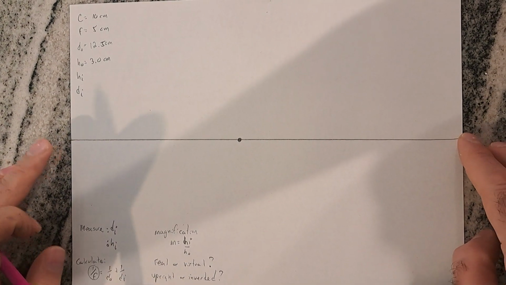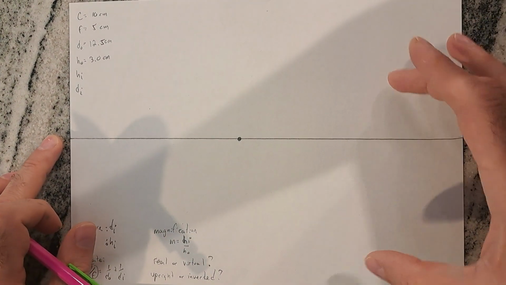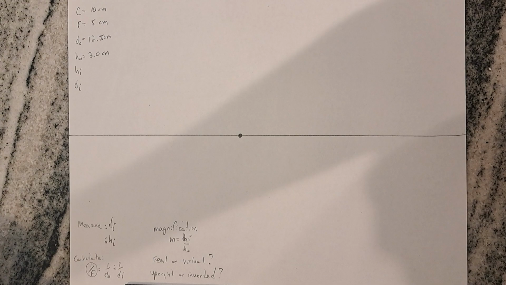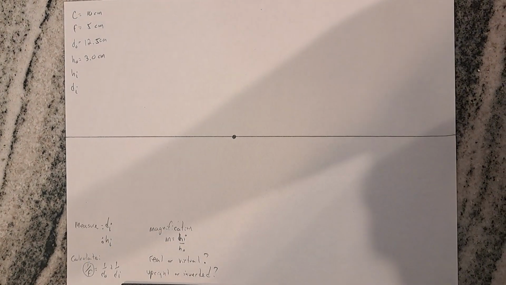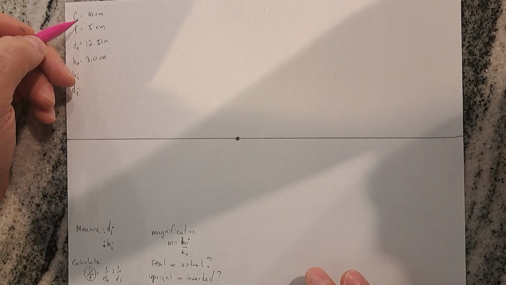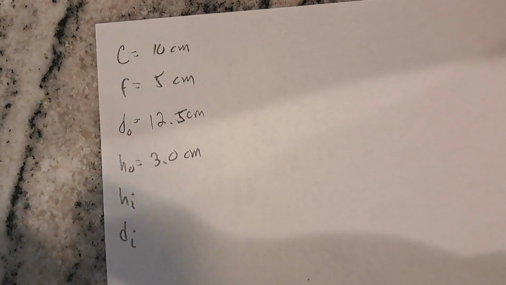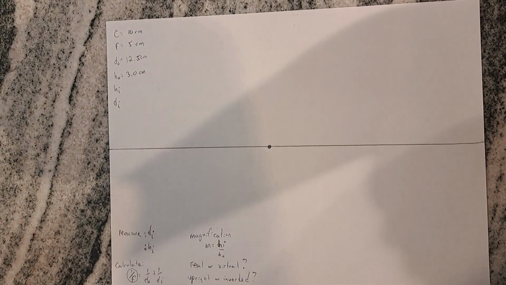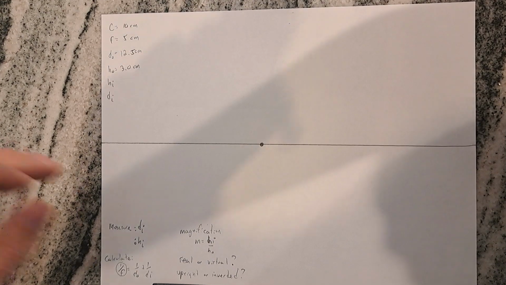This is an axis. This is an imaginary line on which our mirror is going to sit. It doesn't represent any physical boundaries. Now what we need to do is draw a circle with radius 10 centimeters. Up here in the top, I have established that the center of curvature of our mirror is going to be 10 centimeters, randomly. How are we going to do that? Well, we actually have to draw a curve that has a radius of 10 centimeters.